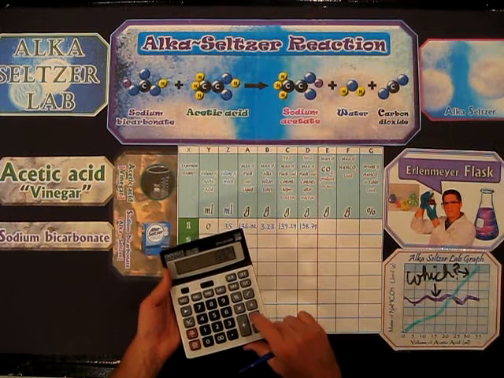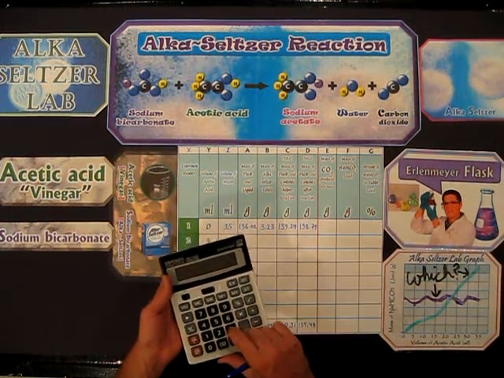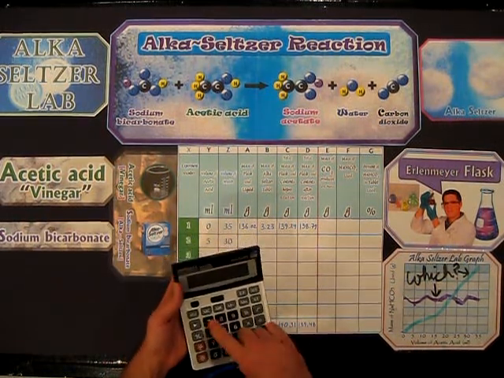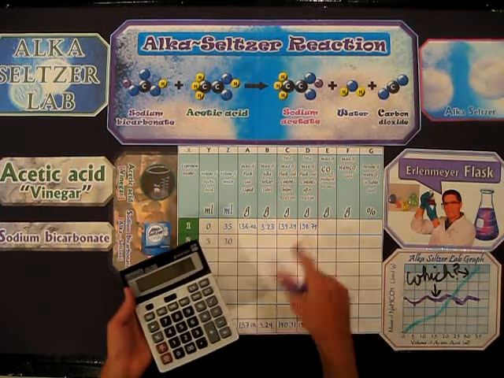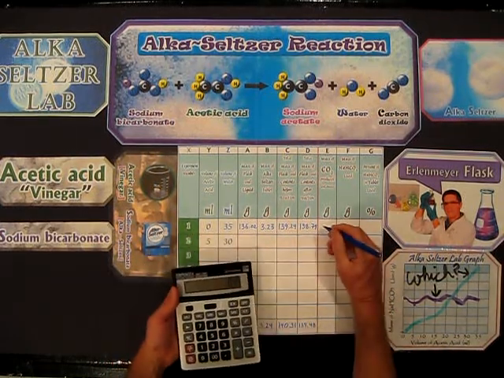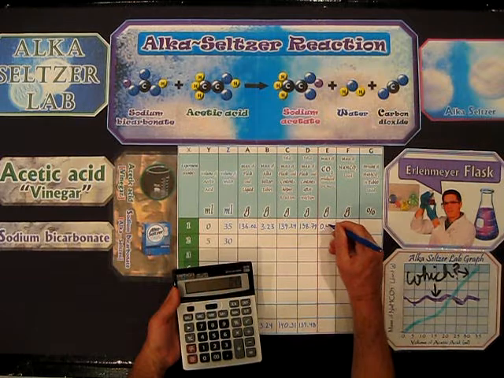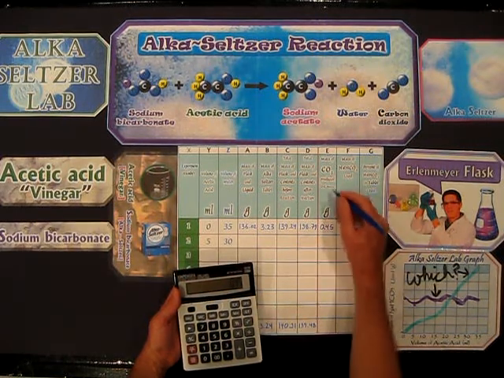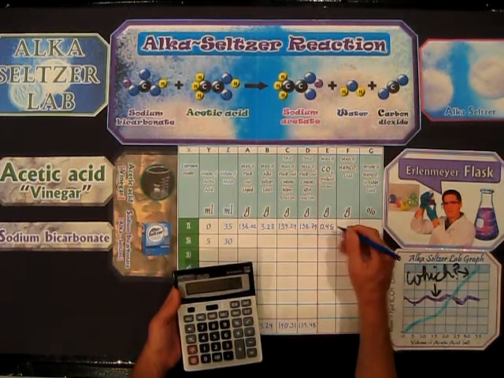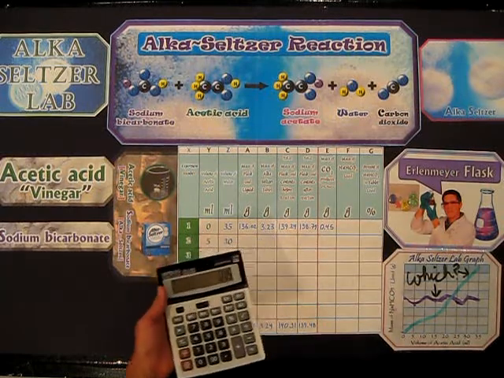139.24 minus 138.79. I don't expect there to be a big difference. I get 0.45, and that's, of course, grams. That's my grams of carbon dioxide.